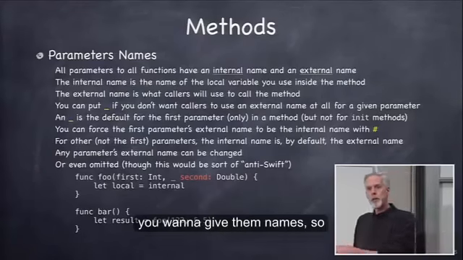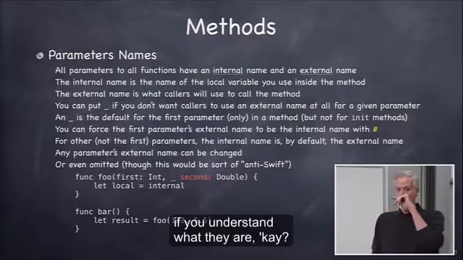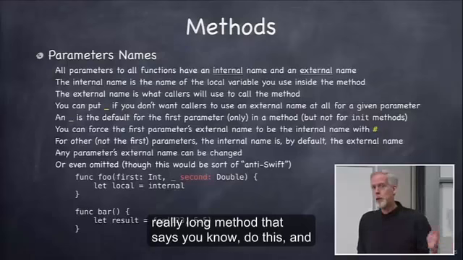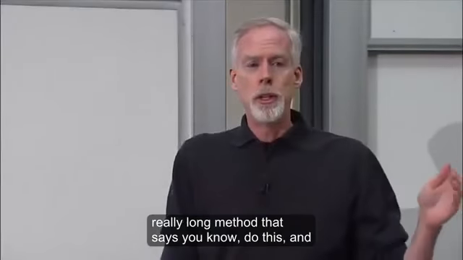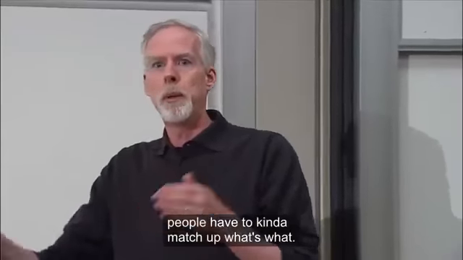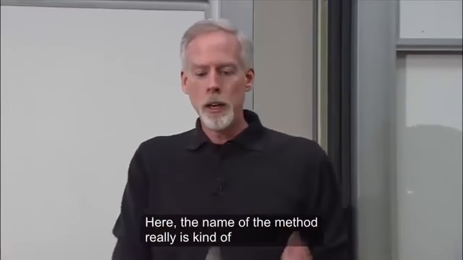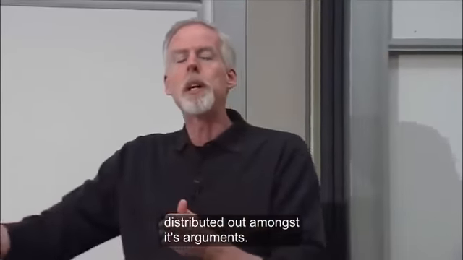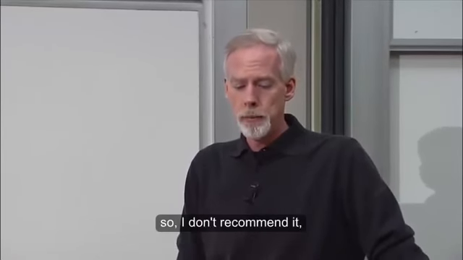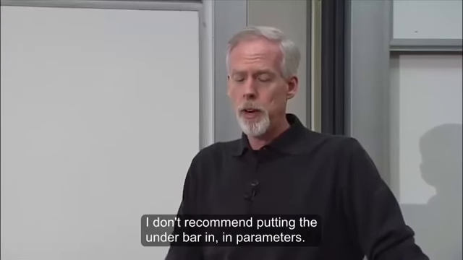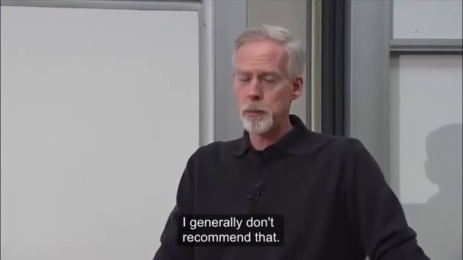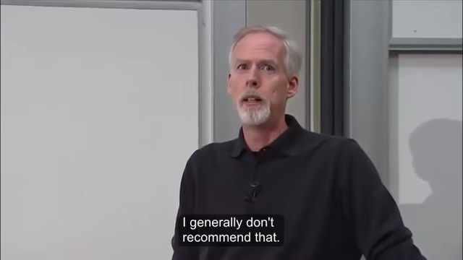And then all the other arguments, you want to give them names so people understand what they're about. In other languages, a lot of times you'll have a really long method that says, do this and that with this other thing, and then in parentheses you have 4 arguments, and people have to match up what's what. Here, the name of the method is distributed out amongst its arguments, so it's a lot easier to read and understand what is going on. So I don't recommend putting the underbar in parameters. There are some exceptions, but I generally don't recommend that.